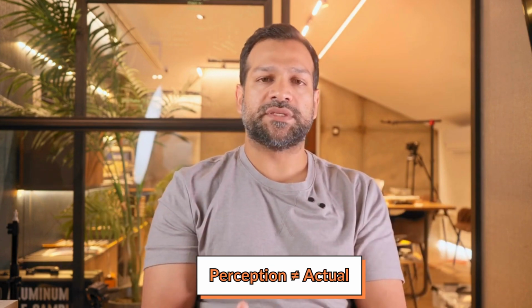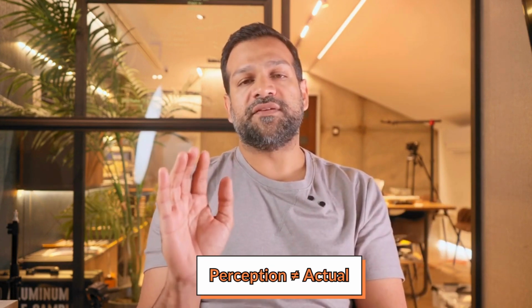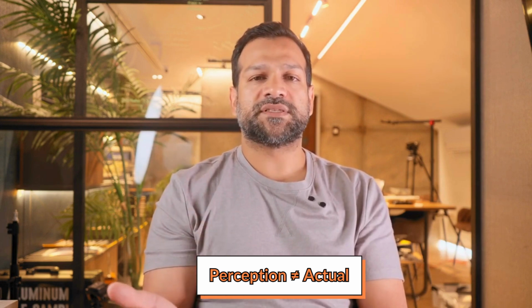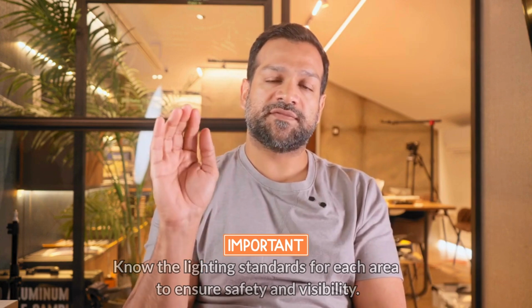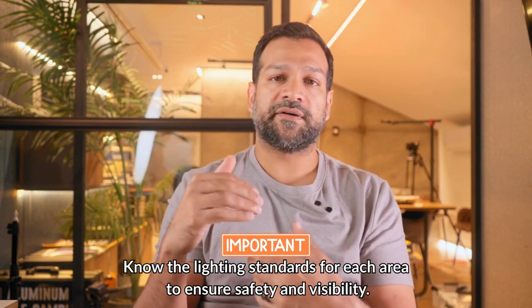So actual lumens could be recorded on a device, and perceived lumens could be very personal, because some people see things brighter than others, and that's relative. But we need to be objective, so you need to know what the lighting standards are for some areas. And I would mention that in a brief PDF so you could get access to it as a quick reference guide.